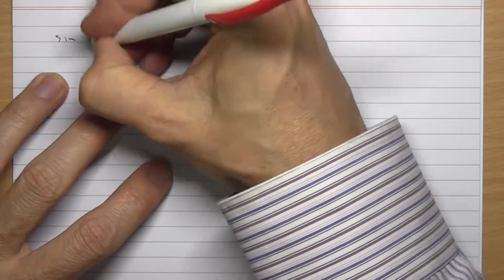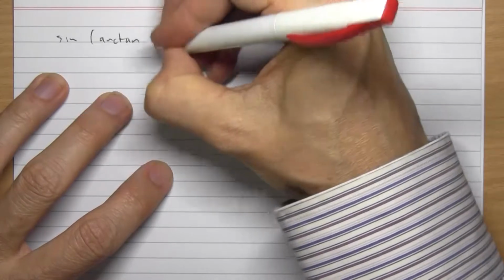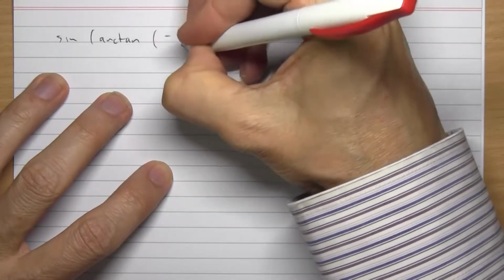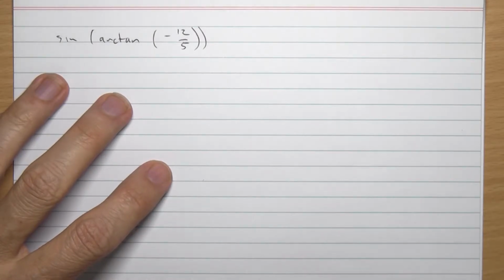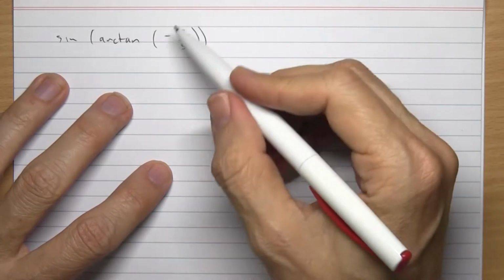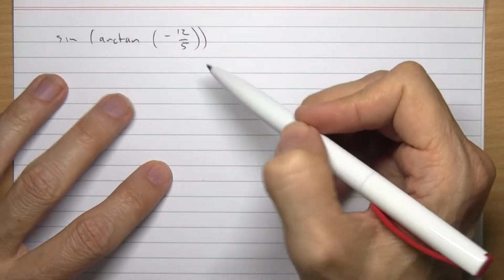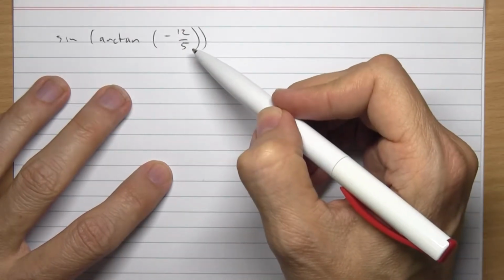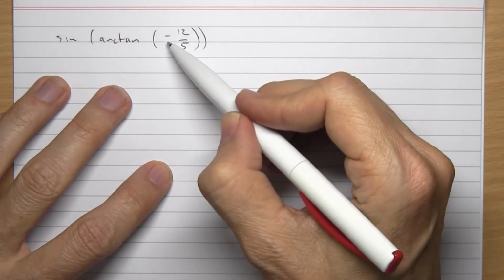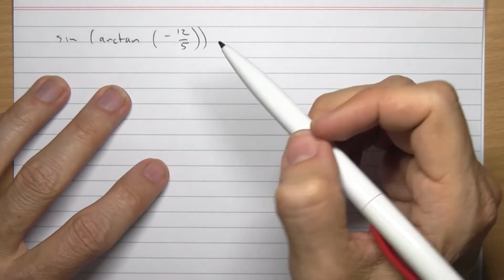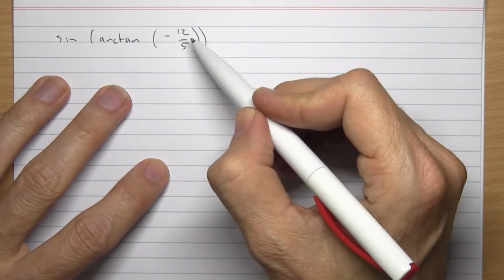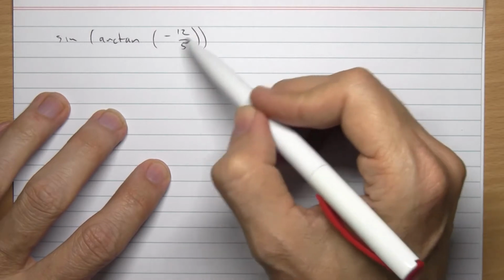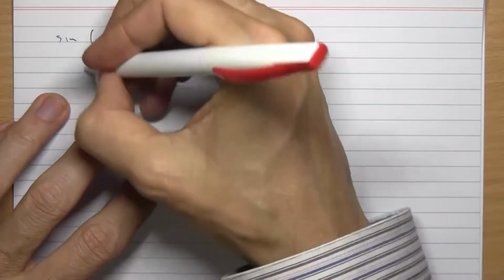Let's try one more. Sine of arctan of negative 12 on 5. Okay, so again, if you recognise this triangle, and I'm telling you now it's a 5, 12, 13 triangle, then you can save yourself some work, as long as you get the sine right. But most of you won't know about the 5, 12, 13 triangle. So let's work it out the hard way. Okay?